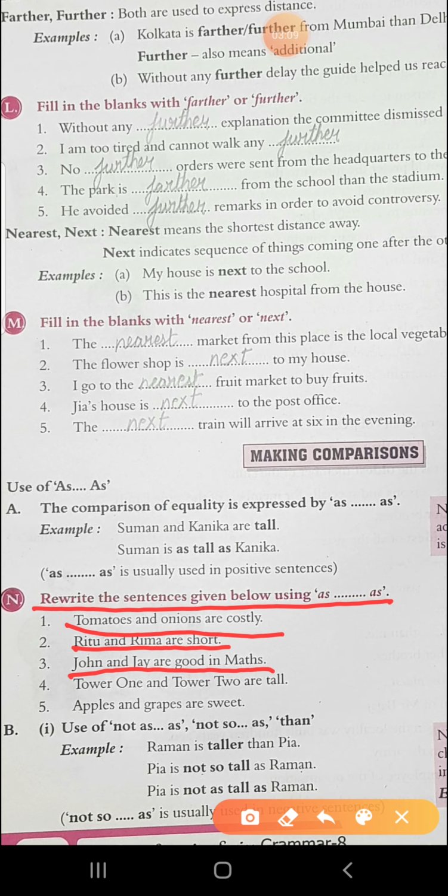Then fourth is Tower 1 and Tower 2 are tall. What will be the answer? Tower 1 is as tall as Tower 2. Then fifth is apples and grapes are sweet. What will be the answer? Apples are as sweet as grapes. This will be the answer.